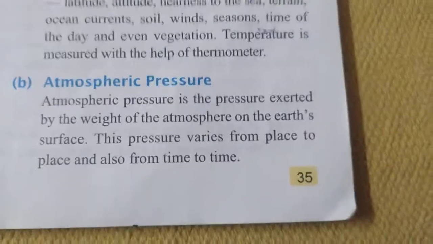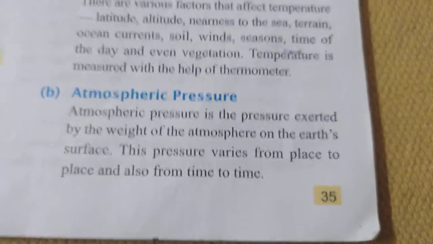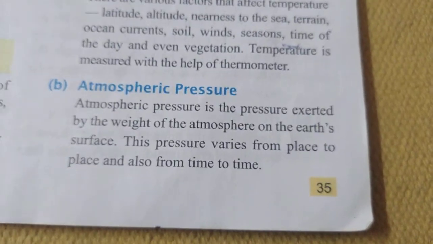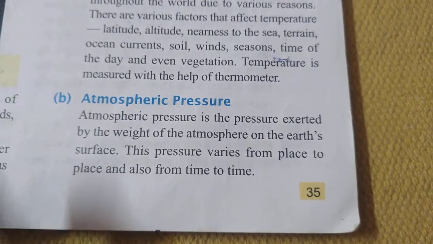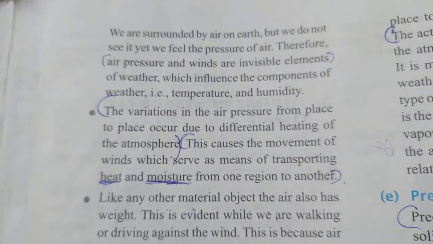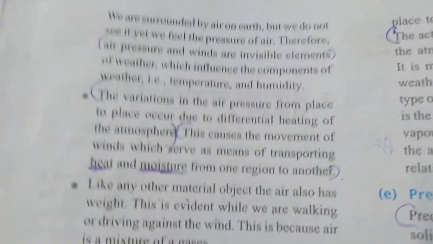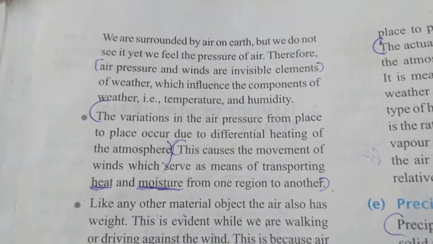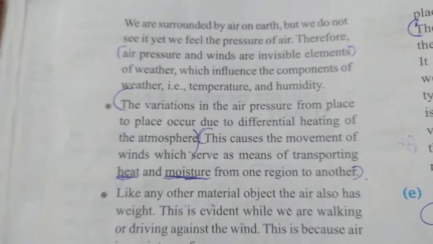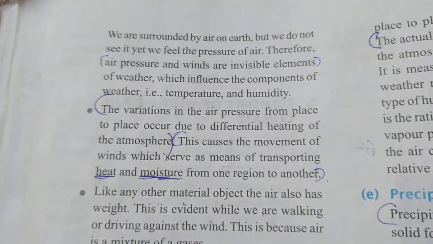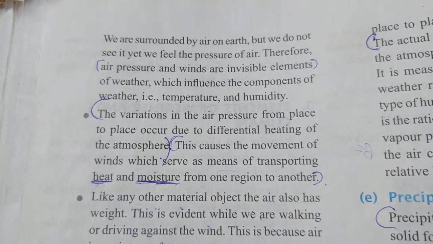Next, coming to the new word, atmospheric pressure. What is atmospheric pressure? Atmospheric pressure is the pressure exerted by the weight of the atmosphere on the Earth's surface. This pressure varies from place to place and also from time to time. We are surrounded by air on the earth, but we do not see it, yet we feel the pressure of air. Therefore, air pressure and winds are invisible elements of weather and climate. This is the main point. What are the invisible elements of weather and climate? Air pressure and winds.